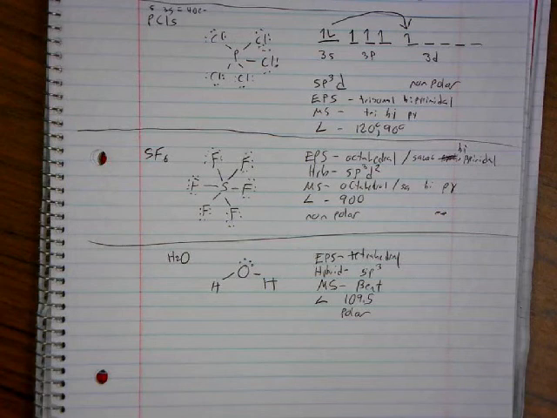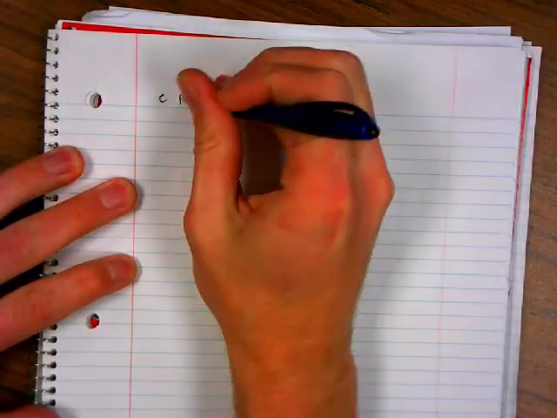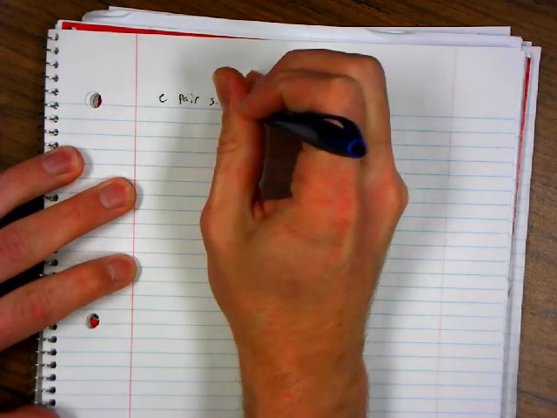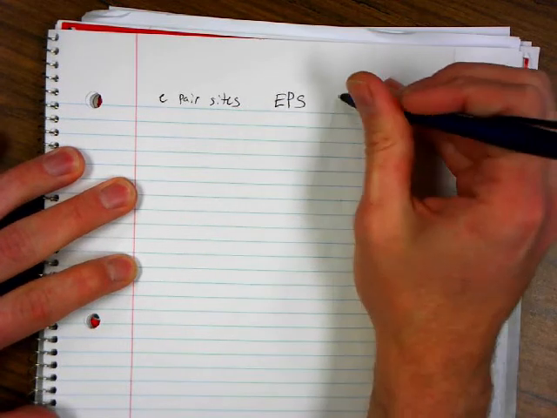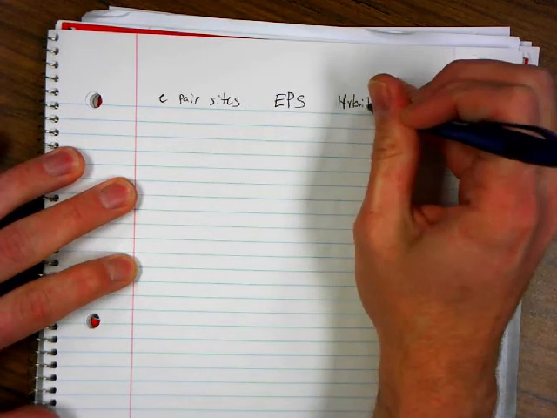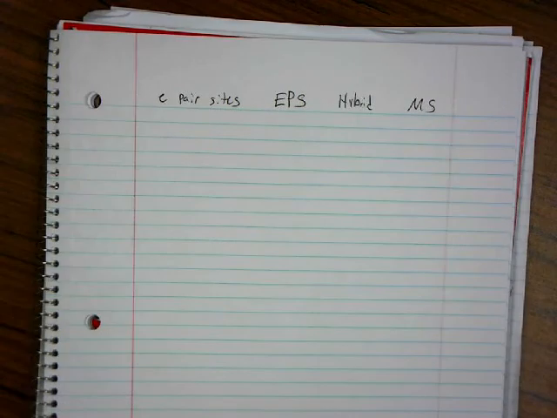We're now going to make a chart, to kind of talk through it all and summarize it. So, here we go. You're going to want a page for this. We're going to have electron pair sites for my first column, electron pair structure, hybridization, and molecular structure. Those are my 4 columns.